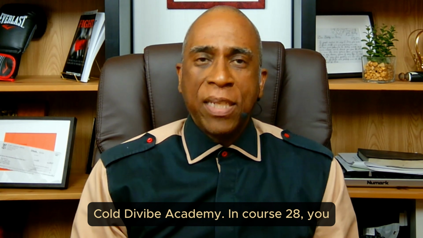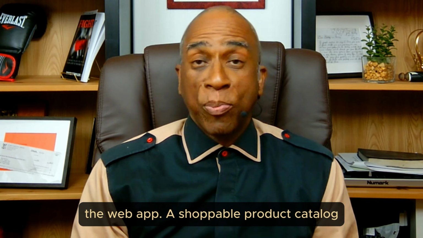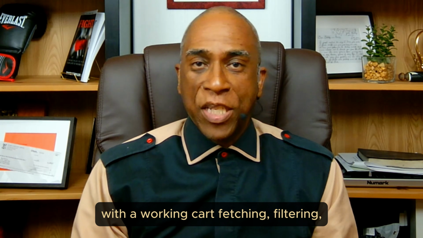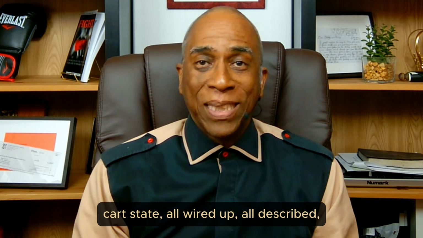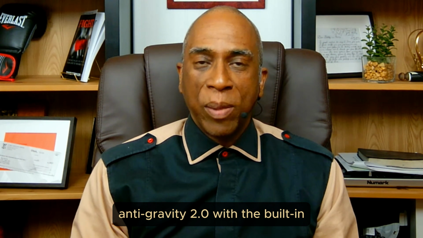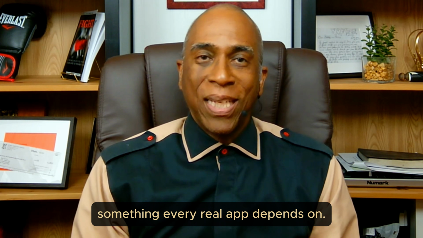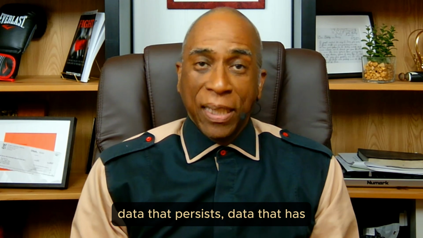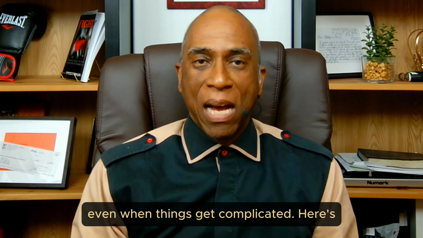In course 28, you built a complete feature end-to-end on the web app, a shoppable product catalog with a working cart, fetching, filtering, cart state, all wired up, all described, not hand-coded, and verified in Antigravity 2.0 with the built-in browser. Now we go deeper into something every real app depends on: data that persists, data that has structure, and data that holds together even when things get complicated.